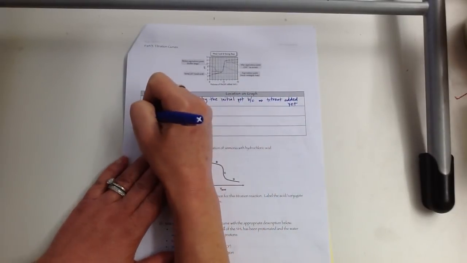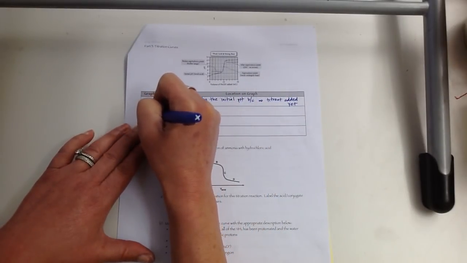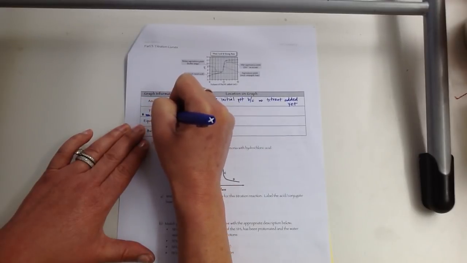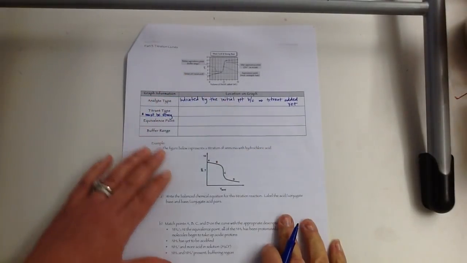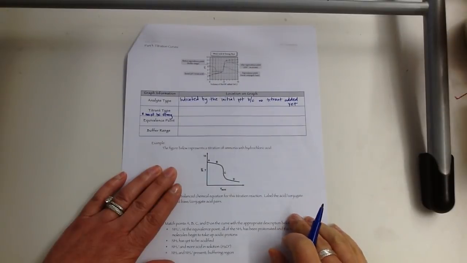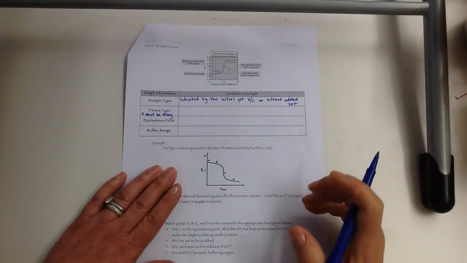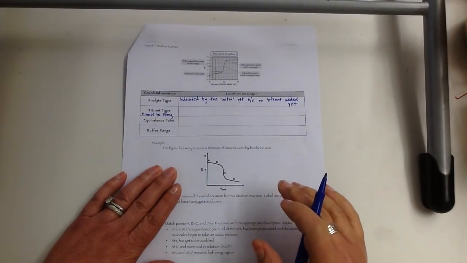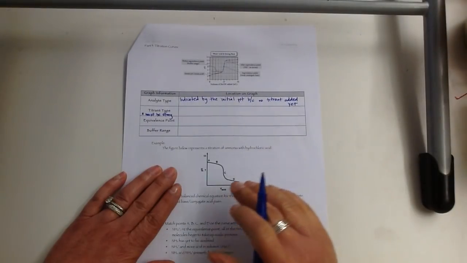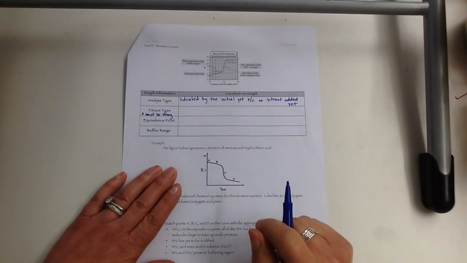Next, the titrant type. Again, remember the titrant must be strong. Talked about that a little bit in class today. I think it creates a nicer titration curve for you. When you add strong to weak, then you see a more observable change in pH.